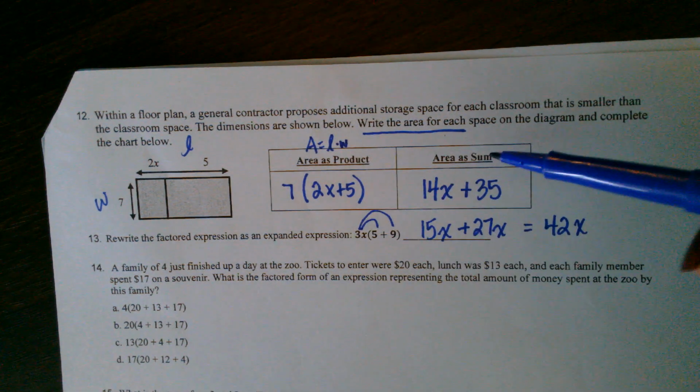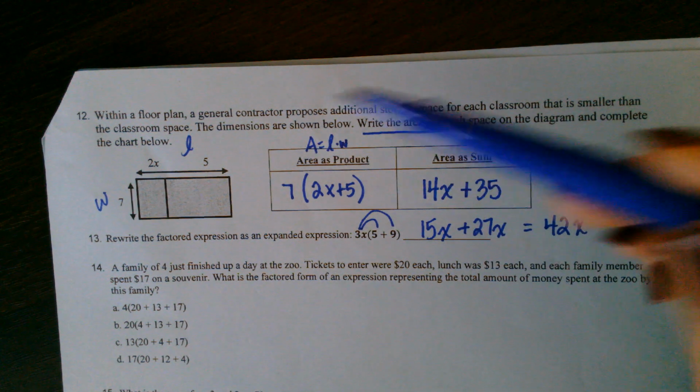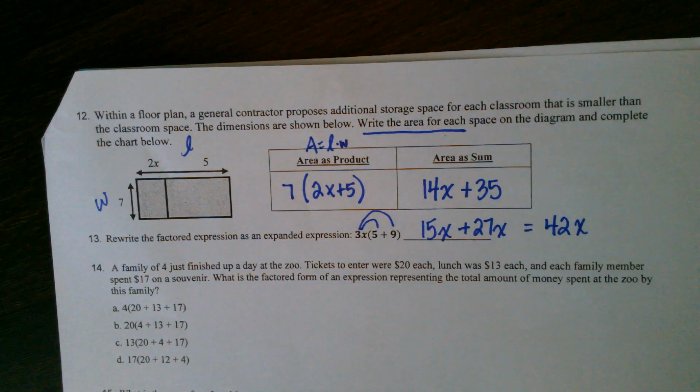So then writing it as a sum, they want you to go ahead and distribute. So 7 times 2x is 14x. 7 times 5 is 35.